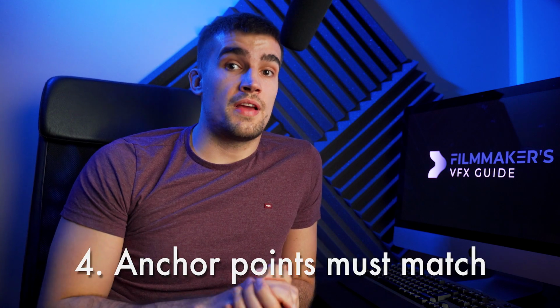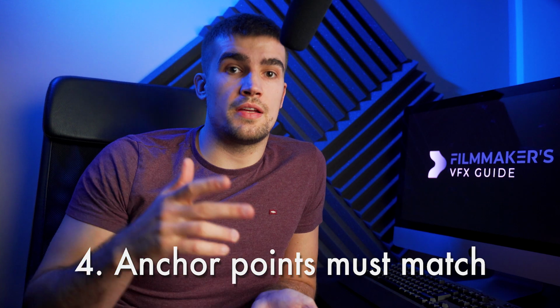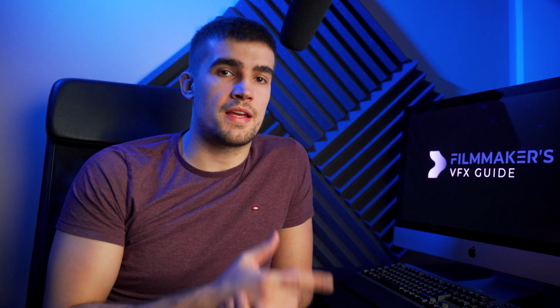Fourth is optional but helpful. The layer you're going to use to apply the tracking data to should be the same size as the composition. This is because when you pre-compose, the anchor points of the layers match. If you don't want to do this step, there's a fix after, so we'll cover it later in the tutorial. Okay, so let's head down to the Mocha.